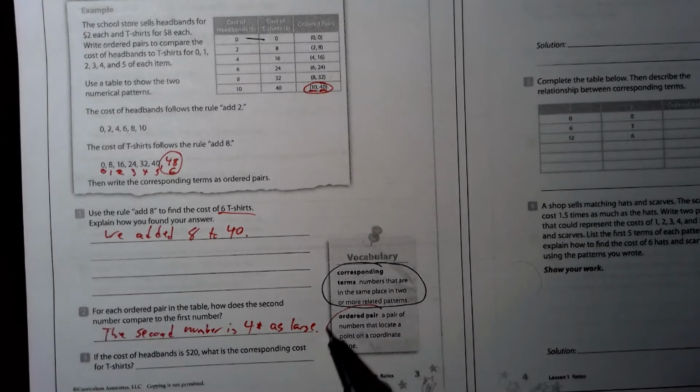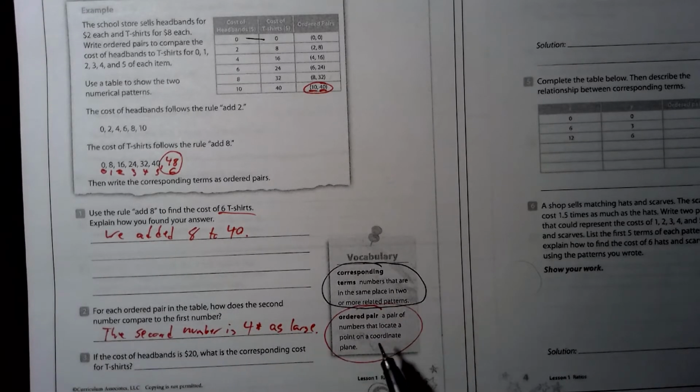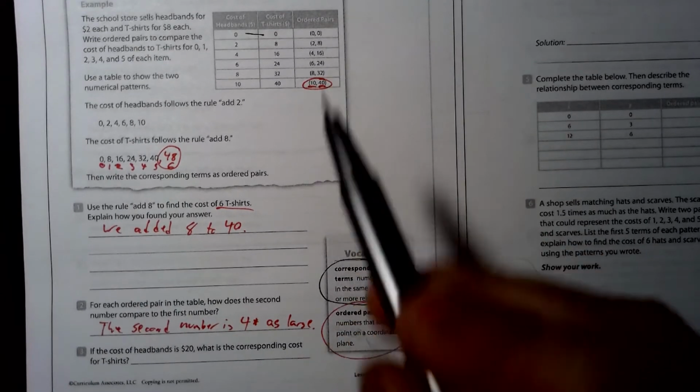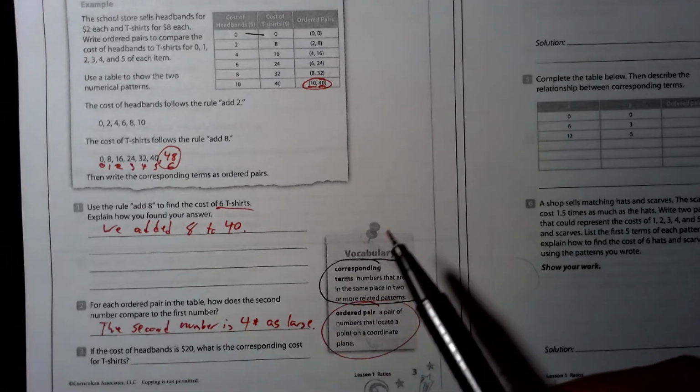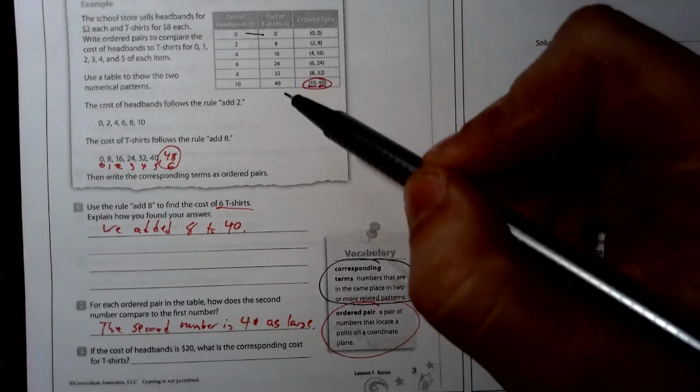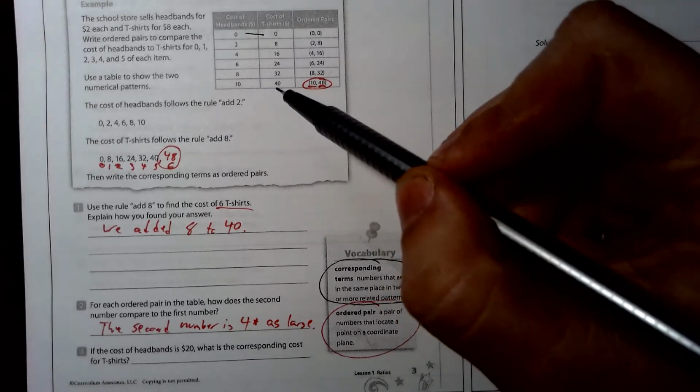And an ordered pair, all that is it's a pair of numbers that we could locate on a coordinate plane. That's all that those are. Number 3, if the cost of headbands is $20, what will be the cost of the t-shirts? Well, we just said the second number, which is the cost of my t-shirts, is going to be 4 times as much.